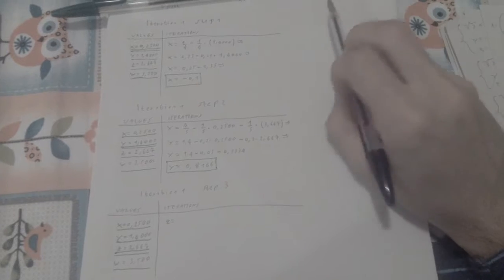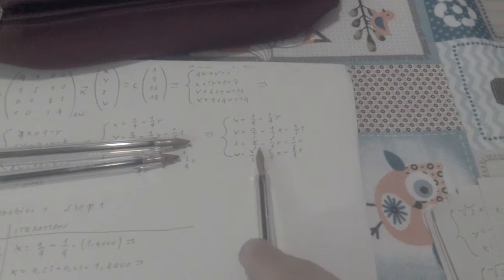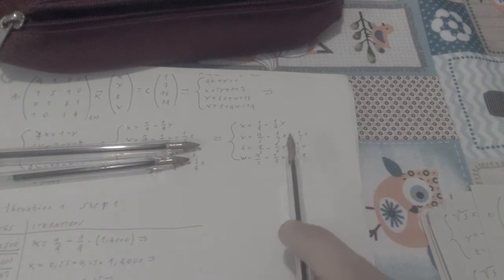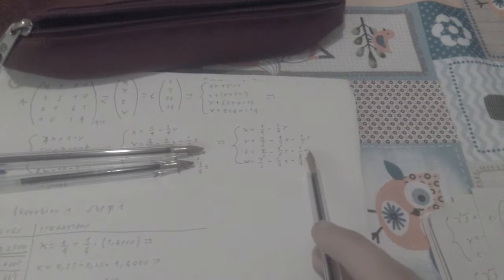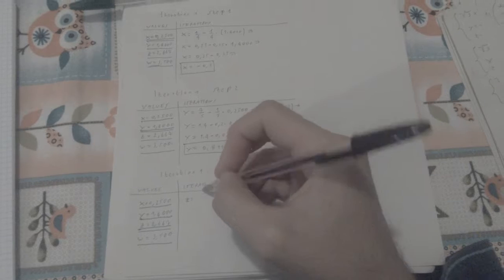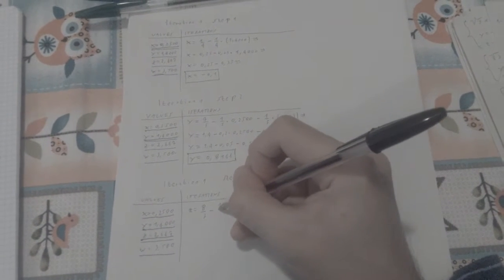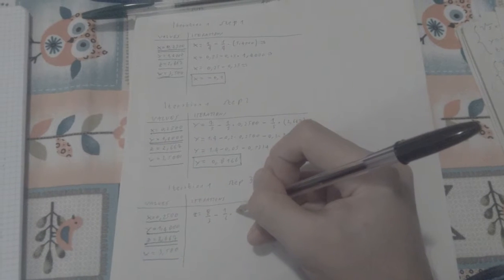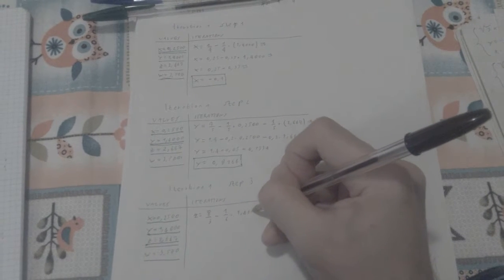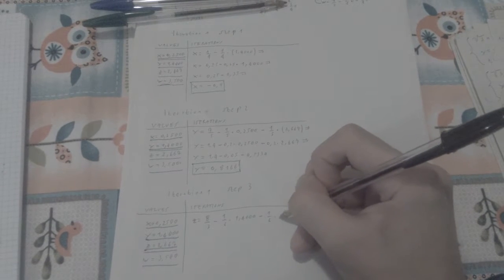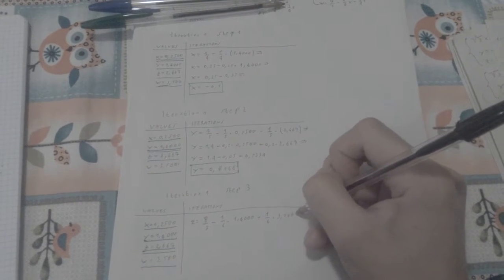let's see, z is dependent by this equation. So we have 8 over 3 is a scalar, is not dependent by anything, minus 1 over 6y is dependent by y, minus 1 over 6w, so it's dependent by w. Therefore, we have 8 over 3, so it's a scalar, it's not dependent by anything, minus 1 over 6 times 1.400 minus 1 over 6 times 3.500.